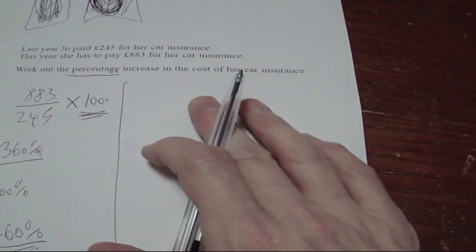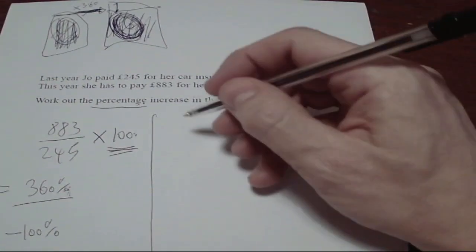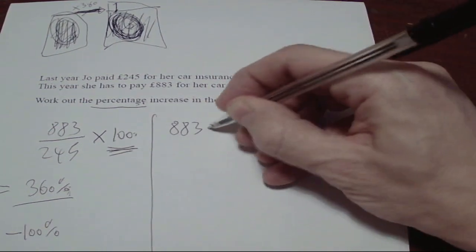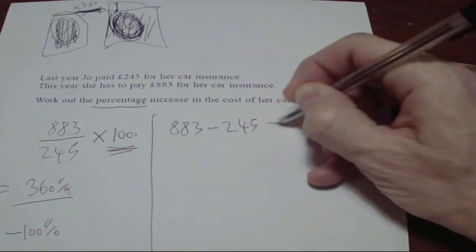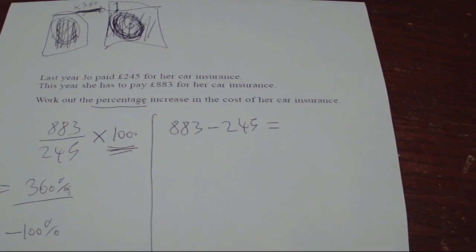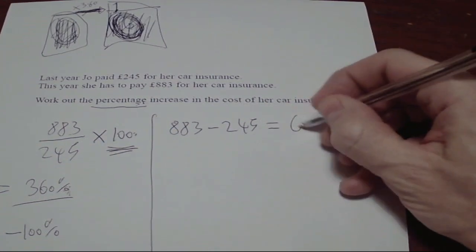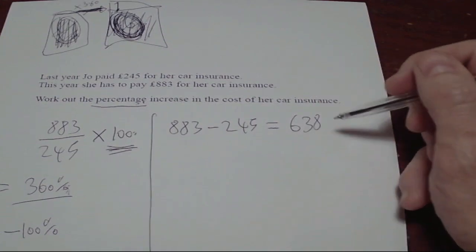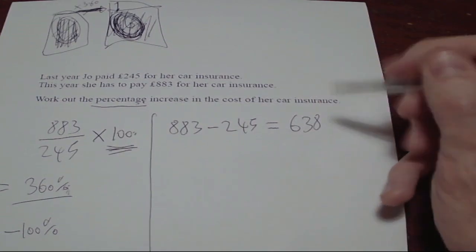The other way of doing this question is to think about how you've increased the price. So 883 take away 245. We can work that out real quick. Again, calculators make this really useful, but you can do this longhand as well. And we'll get 638. That's the amount of money we've increased it by.